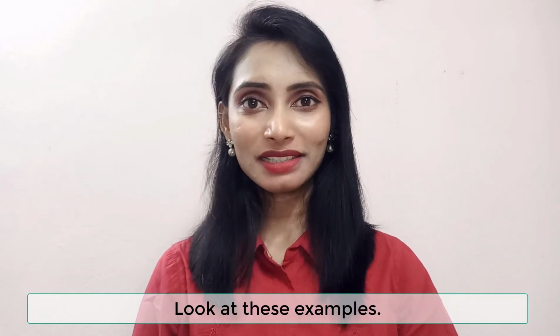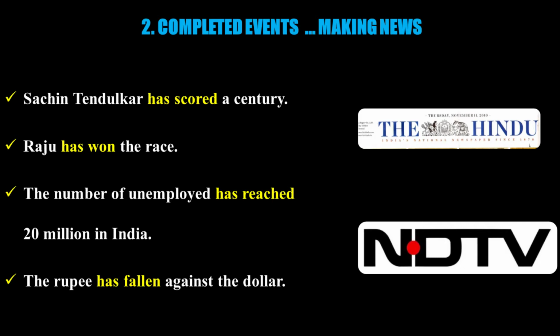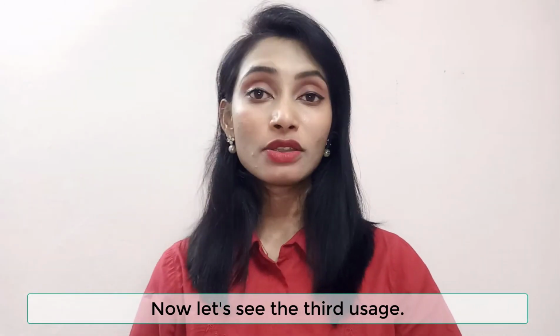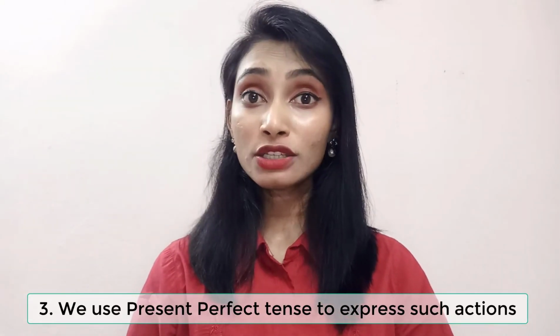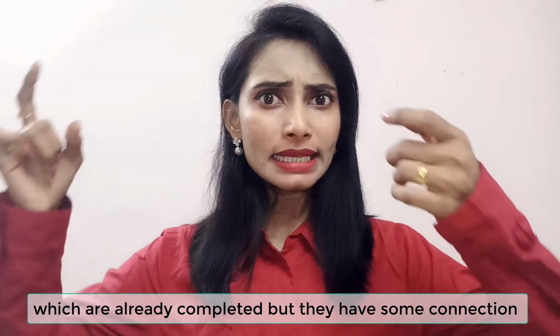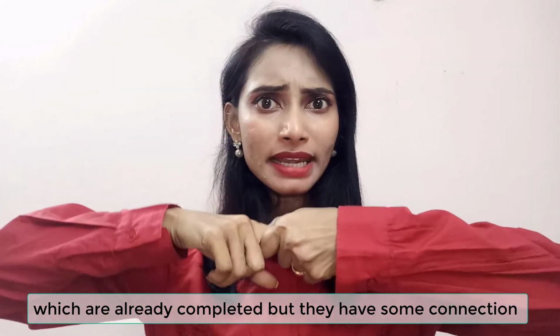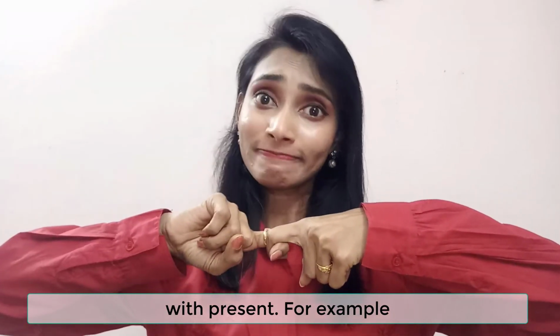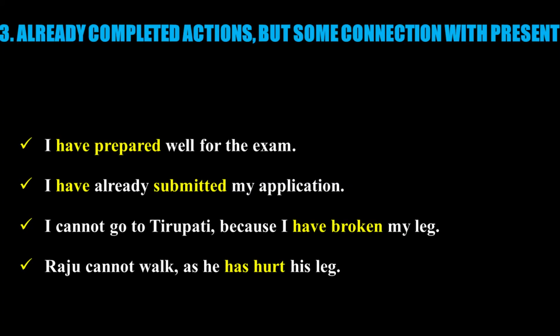Look at these examples. Sachin Tendulkar has scored a century. Raju has won the race. The number of unemployed has reached 20 million in India. The rupee has fallen against the dollar. Now let's see the third use. We use present perfect tense to express such actions which are already completed but they have some connection with present. For example, I have prepared well for the exam.